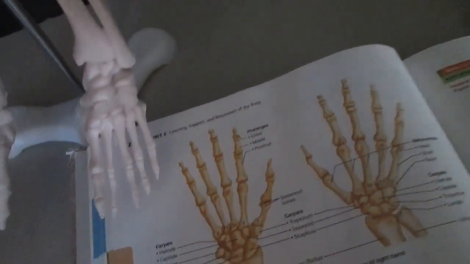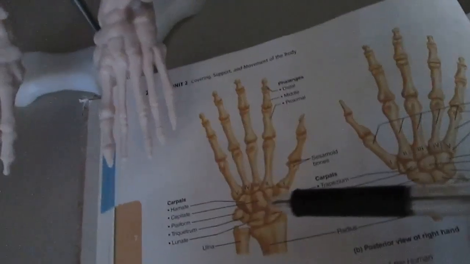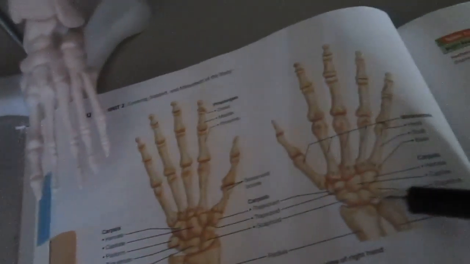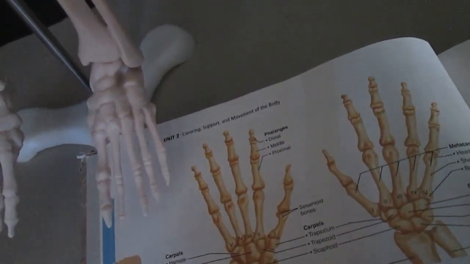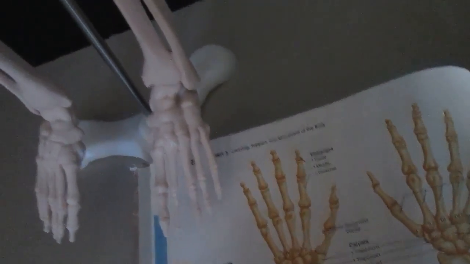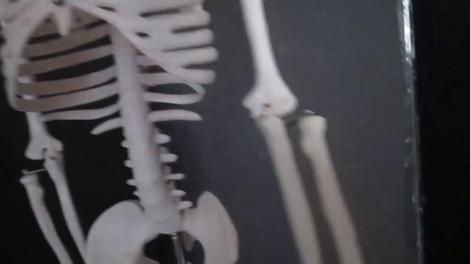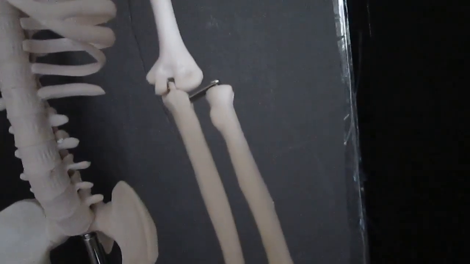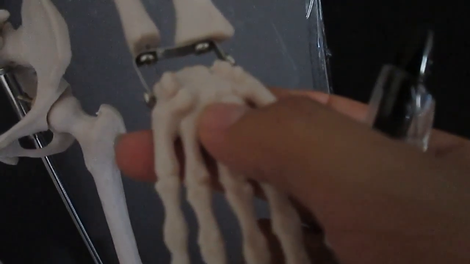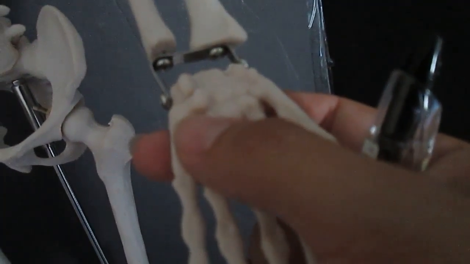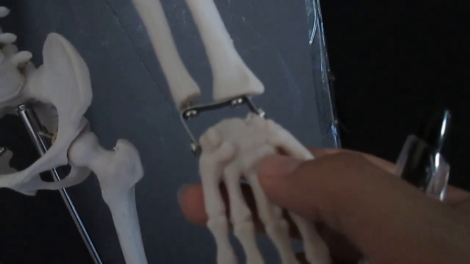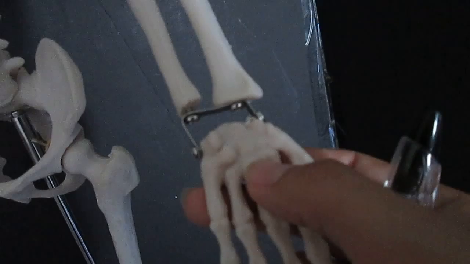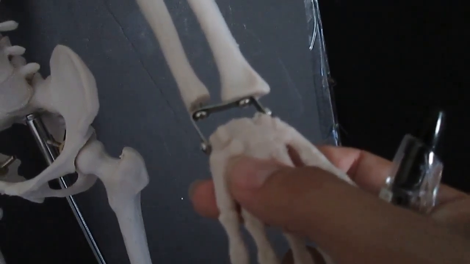It says the proximal row, which would be here, and then it says lateral to medial. So we have the scaphoid, the lunate, the triquetral, and the pisiform. The distal row would be the trapezium, the trapezoid, the capitate, and the hamate.